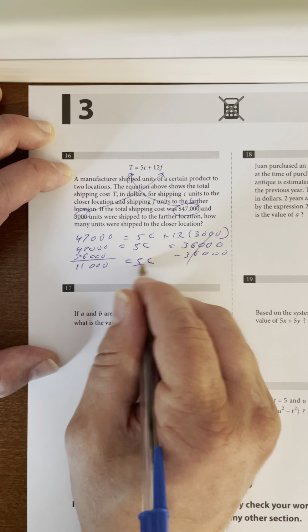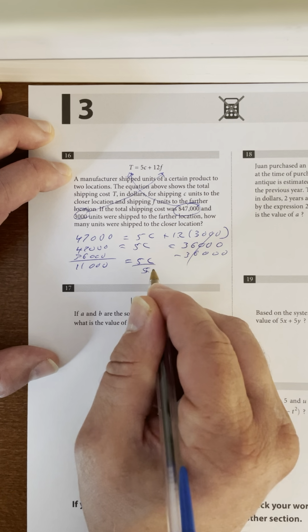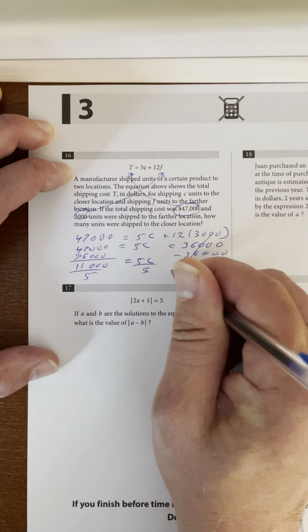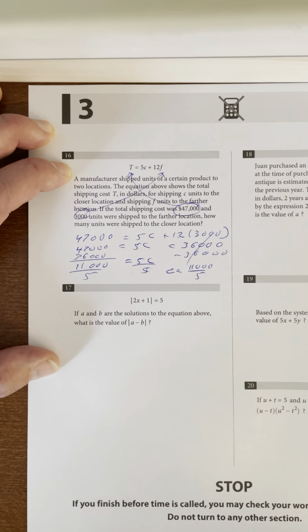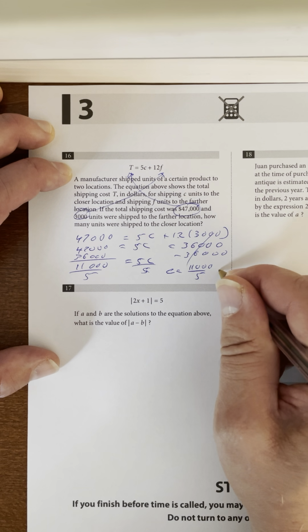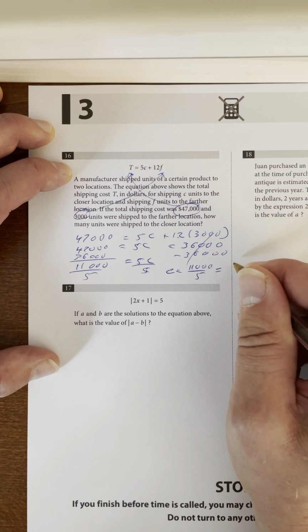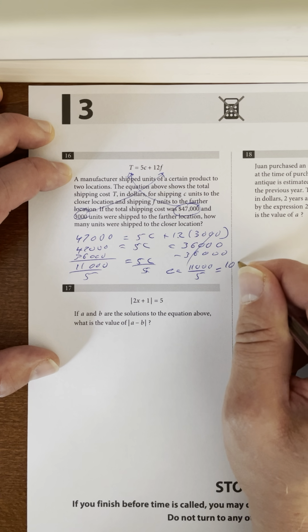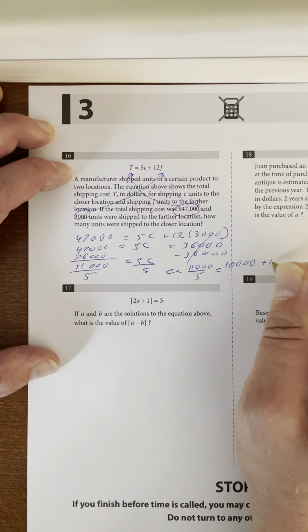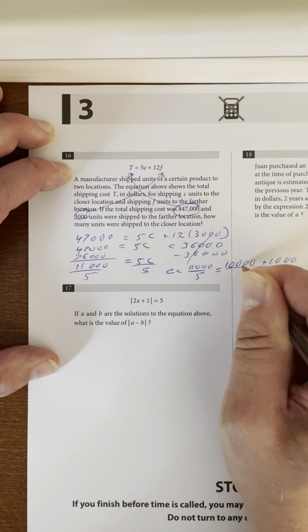Okay, how would you find C? You want to divide both sides by 5. C is 11,000 over 5. Okay, obviously you can't grid that in. You got to do the division. I think the easiest way to tackle that without a calculator is think of 11,000 as 10,000 plus 1,000, okay?